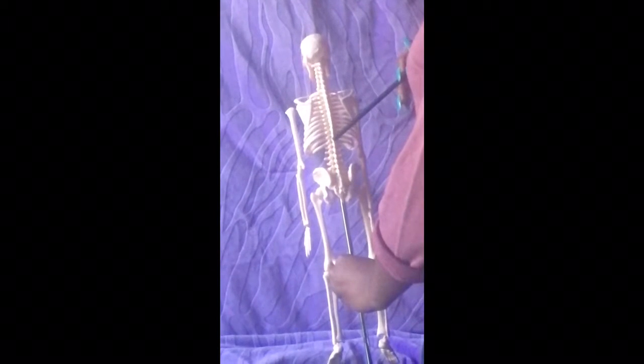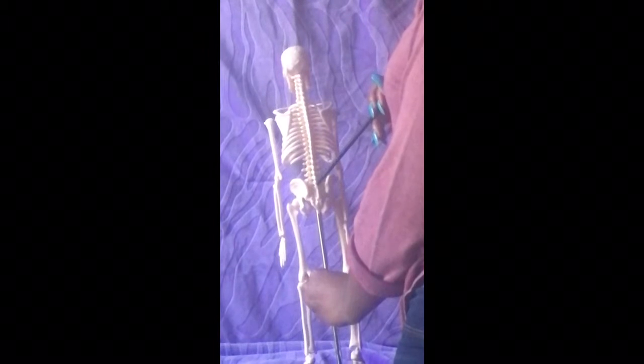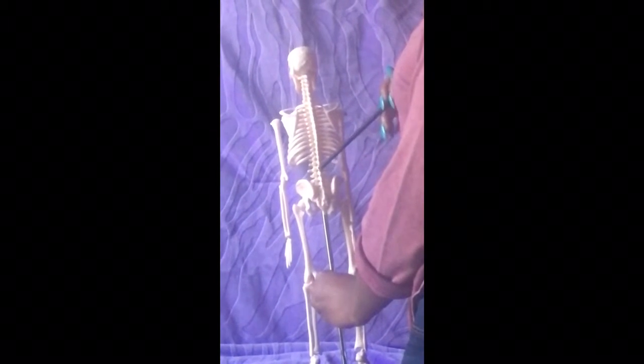They support the weight of the upper body. The sacrum, known as 5 fused vertebrae, is an upside-down triangle. It articulates with the pelvis. The coccygeal vertebrae is a small bone. It articulates with the apex of the sacrum.